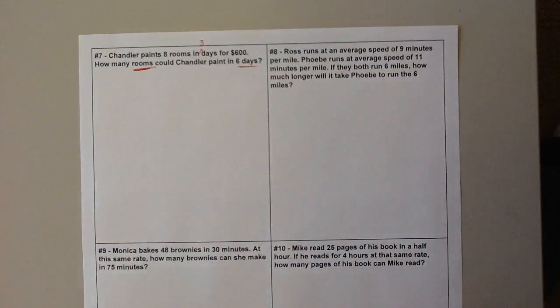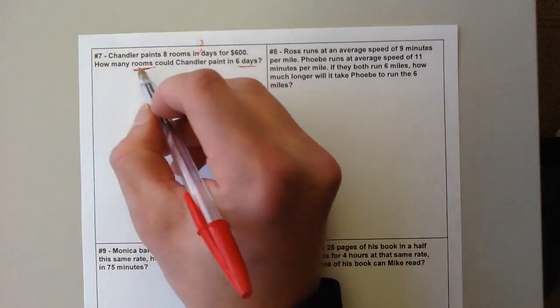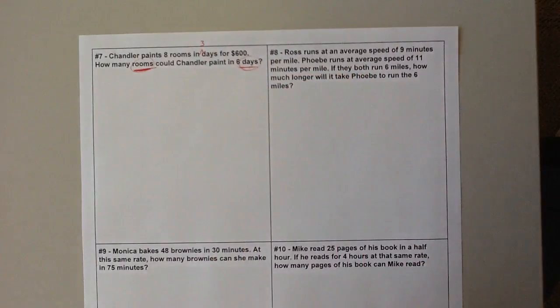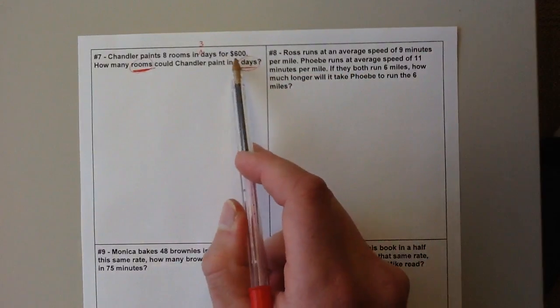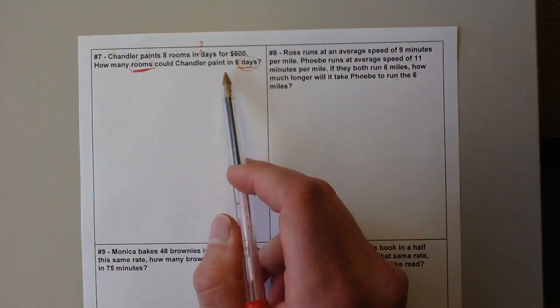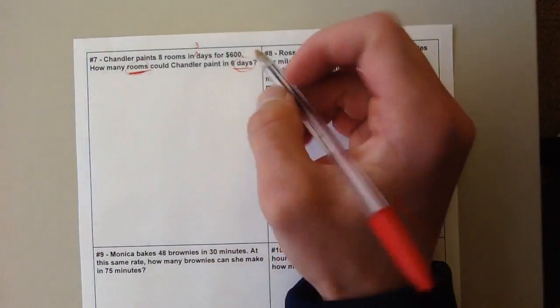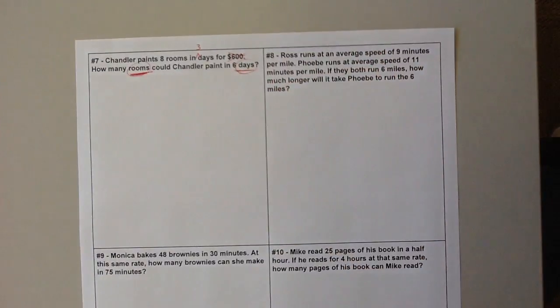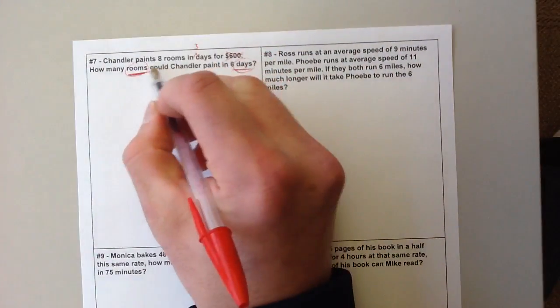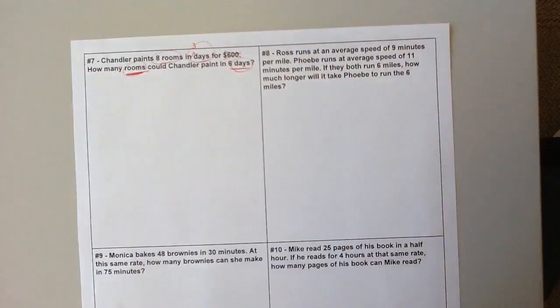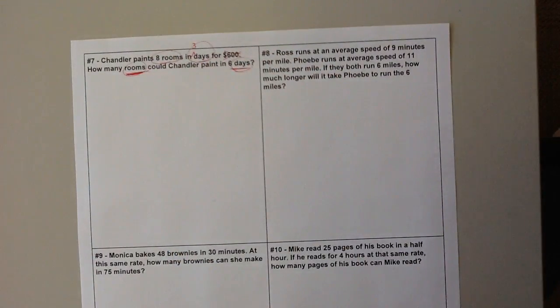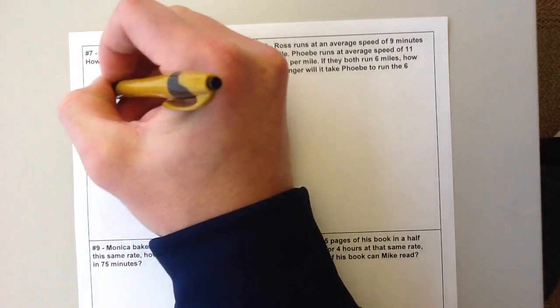And so the only information that I'm worried about here is rooms and days. Okay, but in the first sentence it tells me how much he makes. I'm not really worried about that because I'm looking for rooms and days. And so really I could cross out that $600. It doesn't really even matter because all I'm concerned about is rooms and days. That's what matters to me for this problem. Okay, so let's first write the rate.